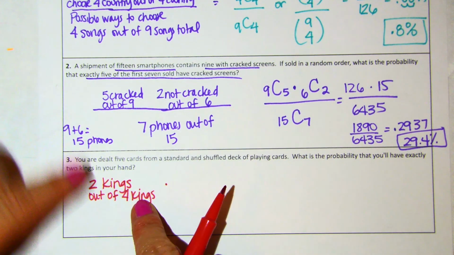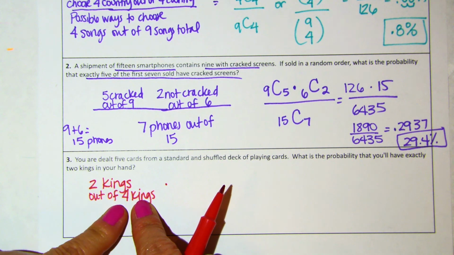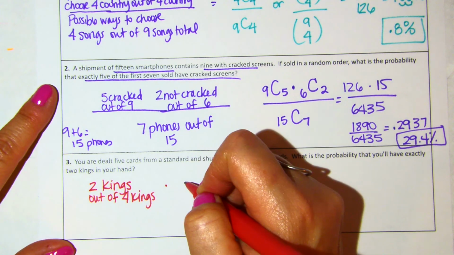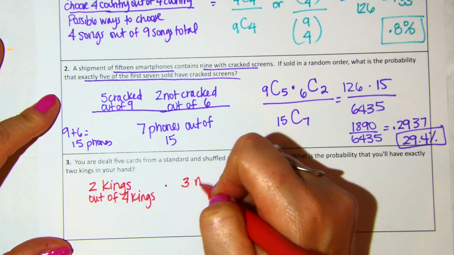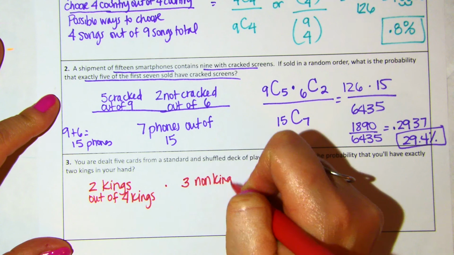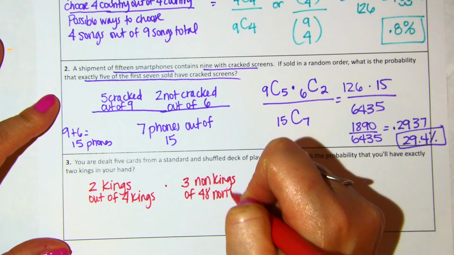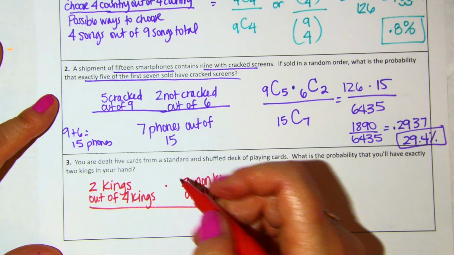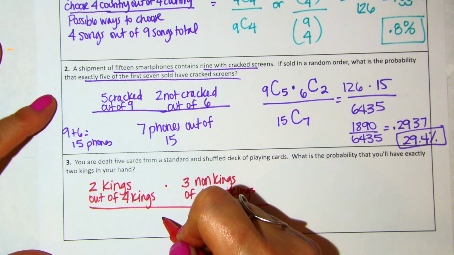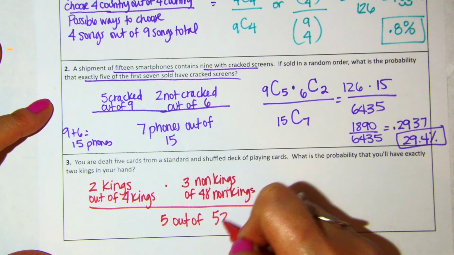And then if you have 2 kings on a deck, that means that you have 48 left. You want 3, because you're doing 5 cards. So 3 non-kings, right, of the 48 non-king cards. And then on the bottom, it's just how many ways you can pick 5 out of 52 cards.